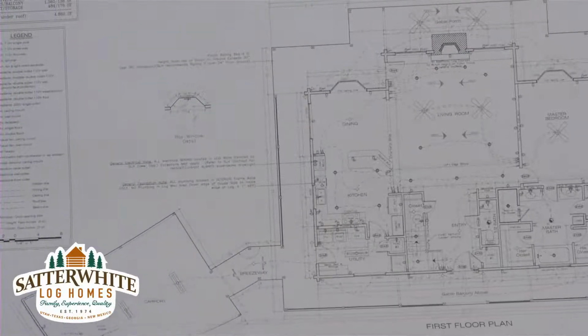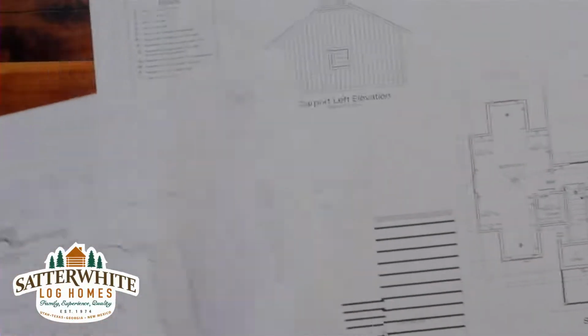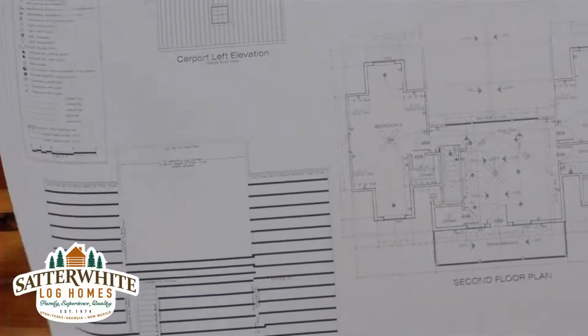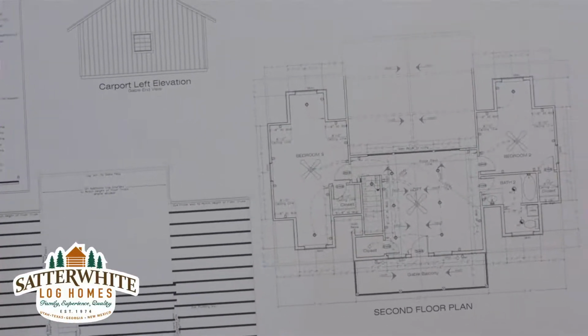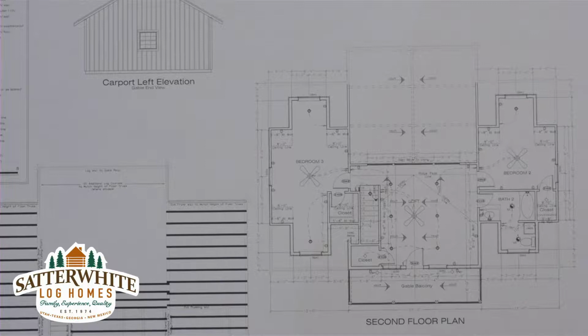Megan, what other common questions do you get about floor plans? One of them that I do want to point out is on the second floor. If you look online at plans, a lot of times they'll show you an upstairs room and they'll say the room is 14 by 14.